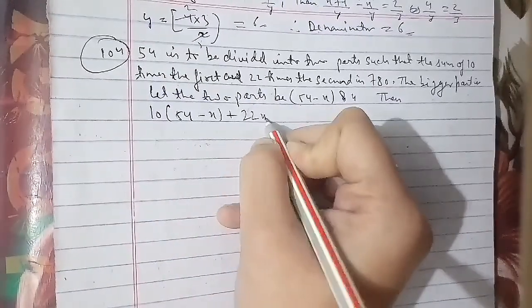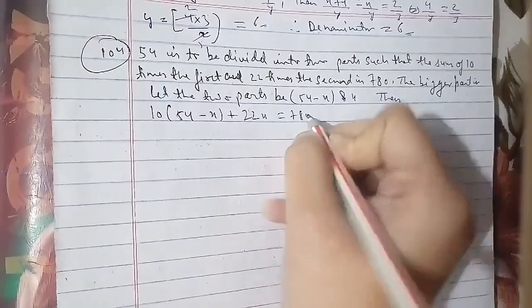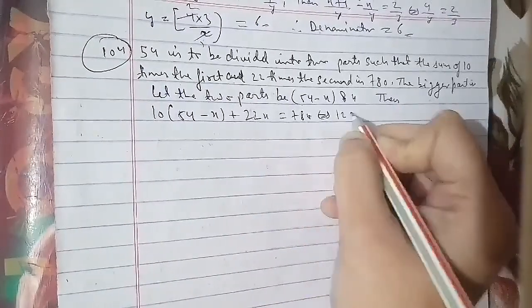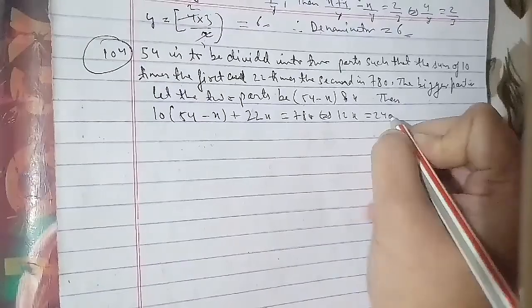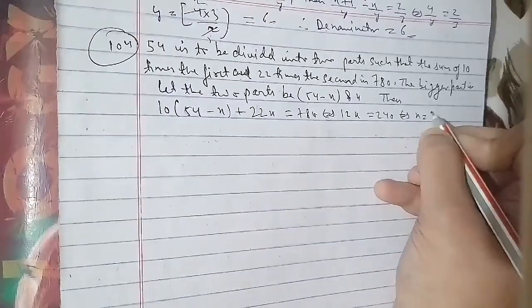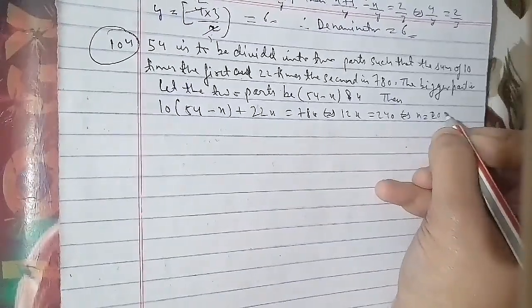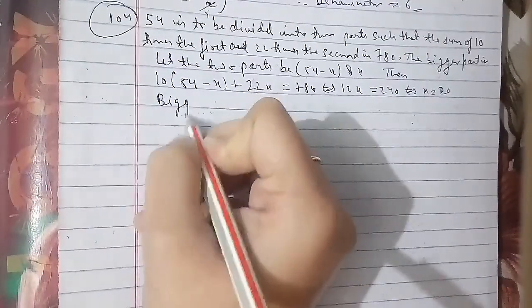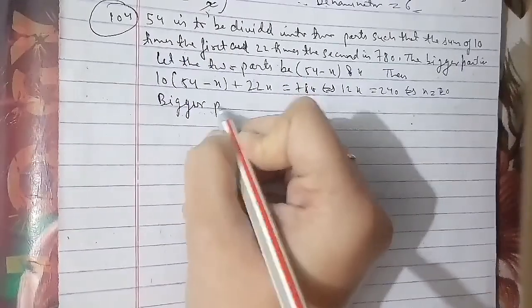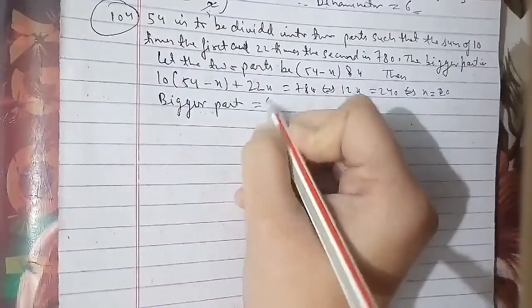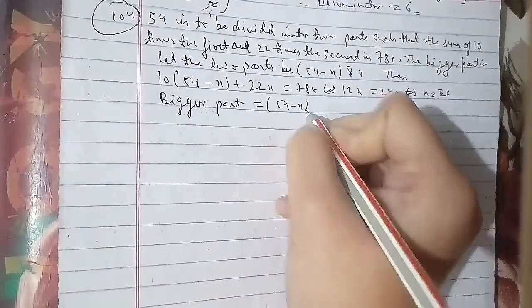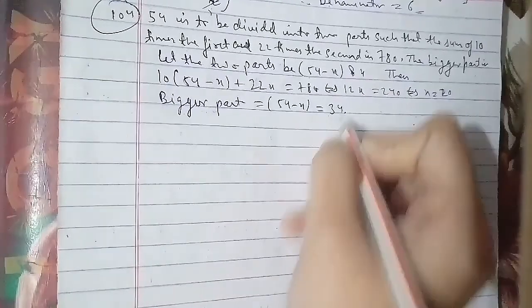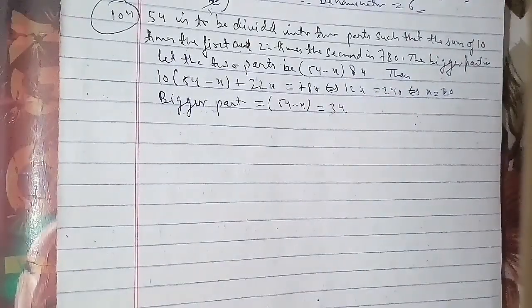Now we will go ahead with another question, which is also an important one. This is the 105th question of the session. The question is: 243 has been divided into three parts such that half of the first part, 1/3 of the second part and 1/4 of the third part are equal. The larger part is, the options we have 74, 86, 92 and 108. So we'll go ahead for the same.